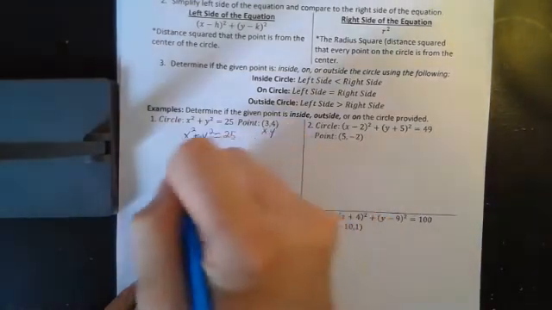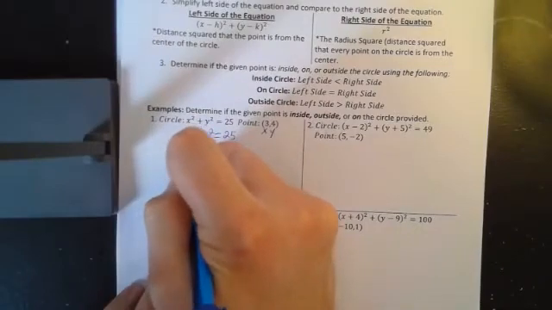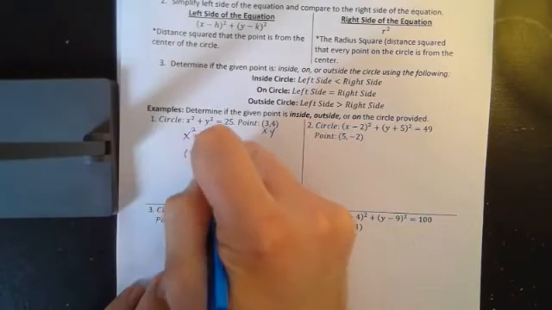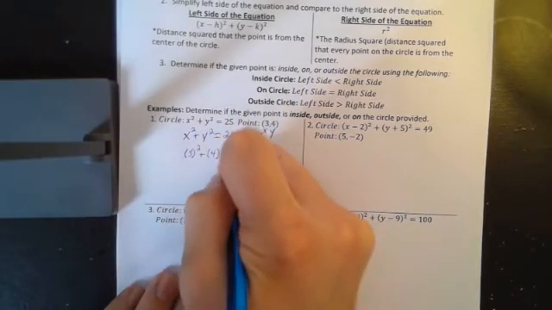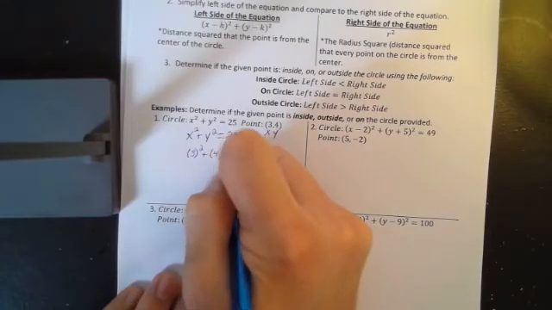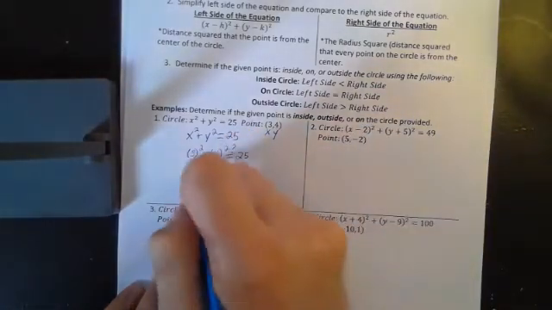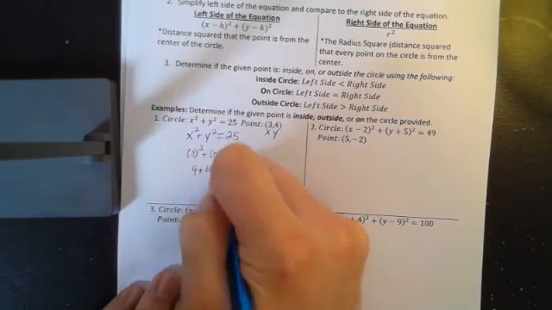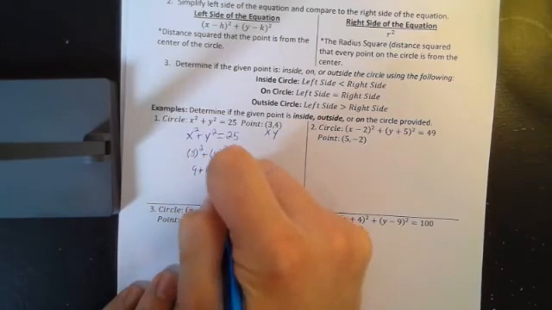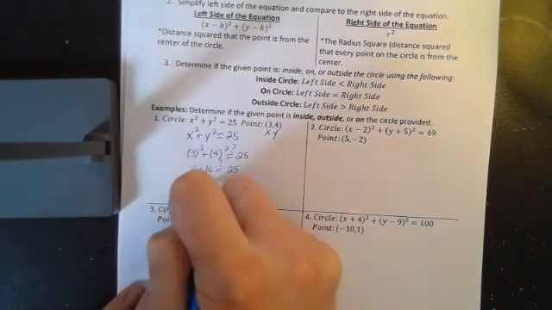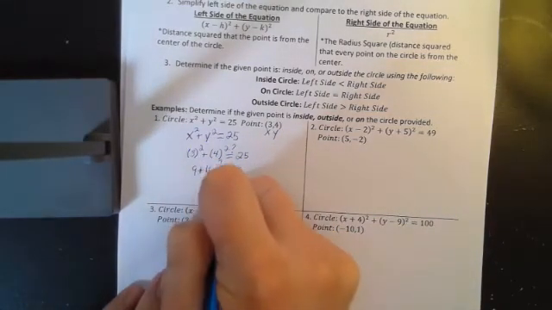So if we plug in 3 for x, we've got 3 squared plus 4 for y, so 4 squared, is equal to 25. And we're seeing if it's equal, greater than, or less than. So 3 squared is 9 plus 16. We're seeing how that compares to 25. 9 plus 16 gives us 25, which is equal to 25.